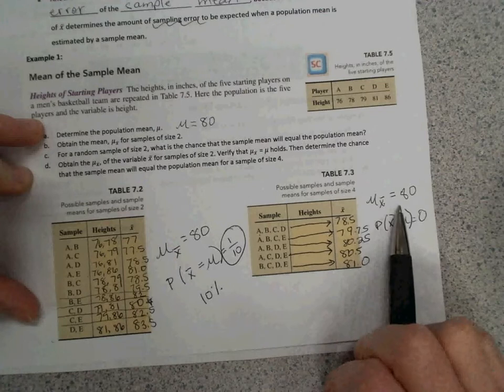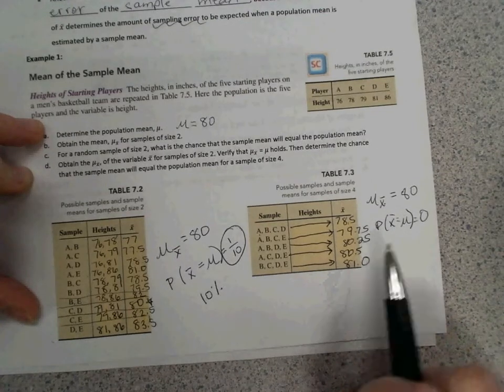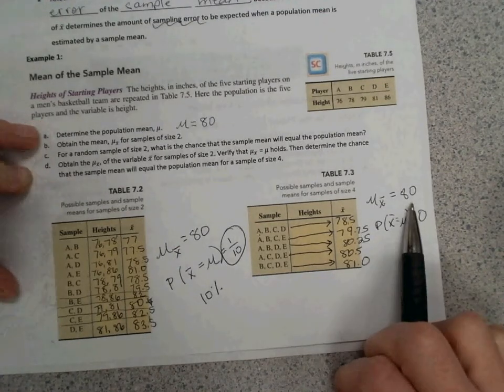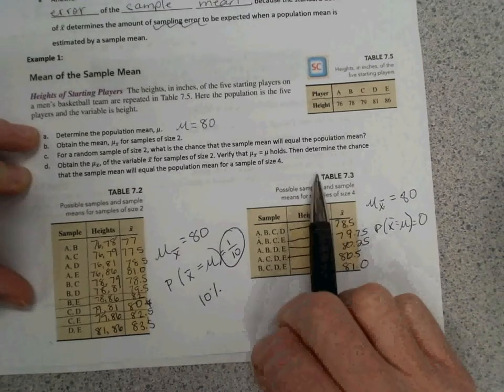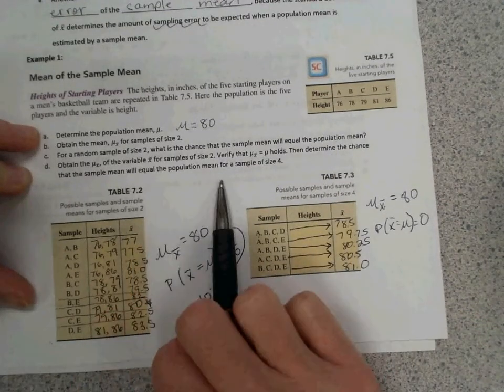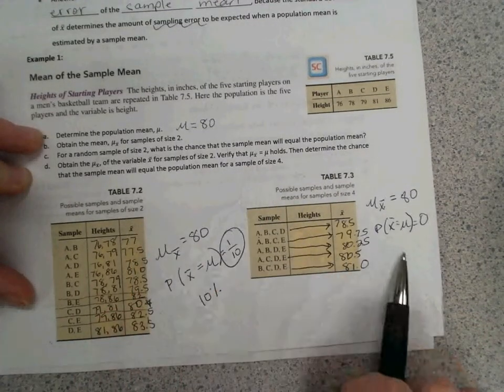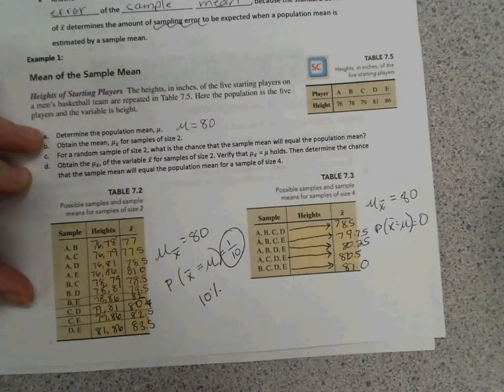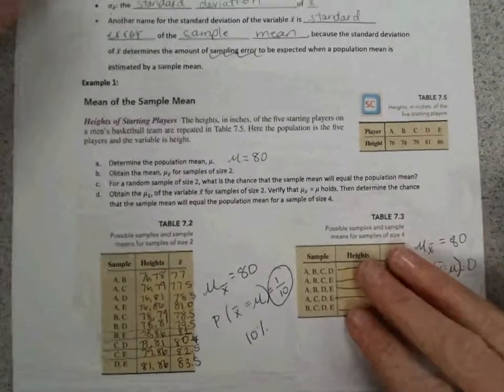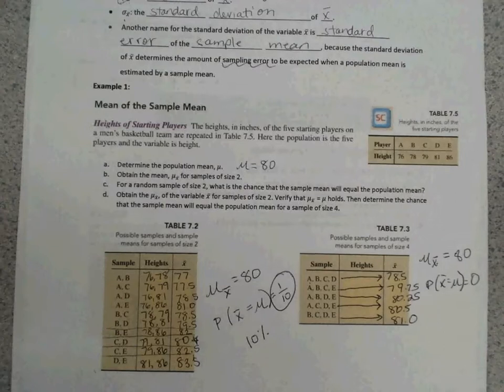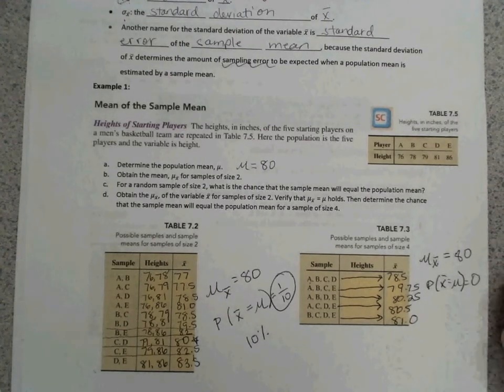And then we did the same thing over here when we added these all up and divided by 5 this time. We got 80. And then determine the chance that the sample mean will equal the population mean for samples of size 4, and that did not occur here. This is a little taste, a couple of examples of the sampling distribution of sample means and how that relates to the population mean.